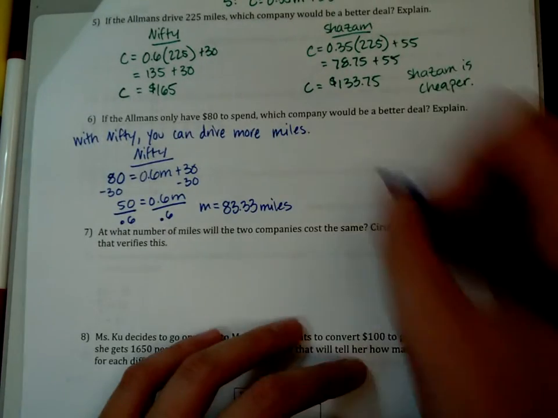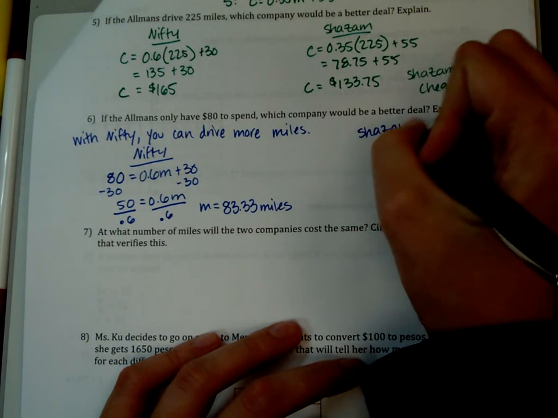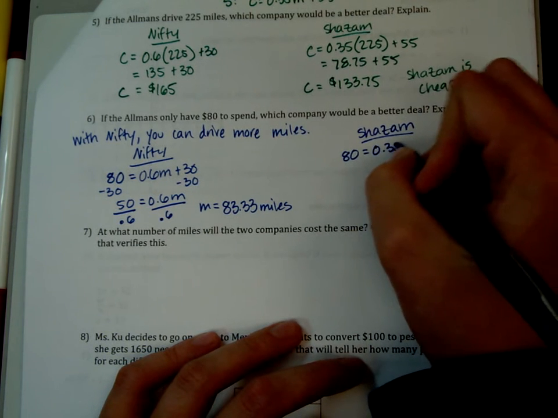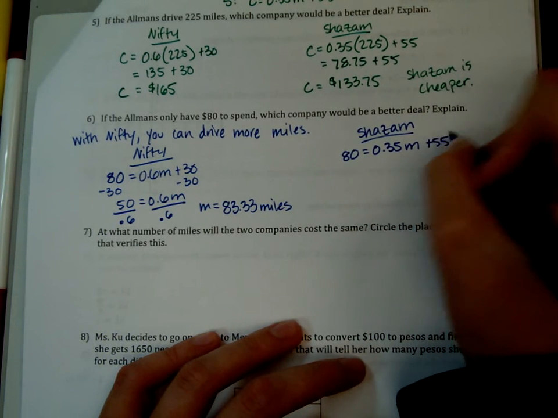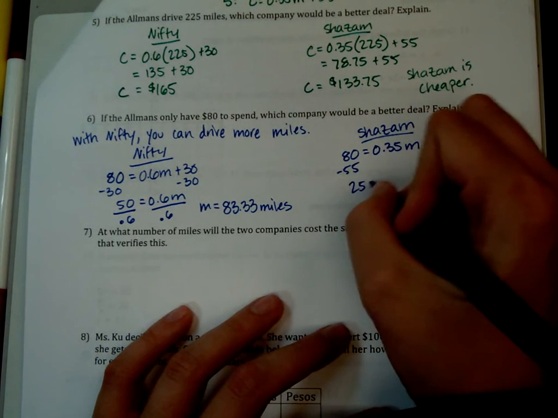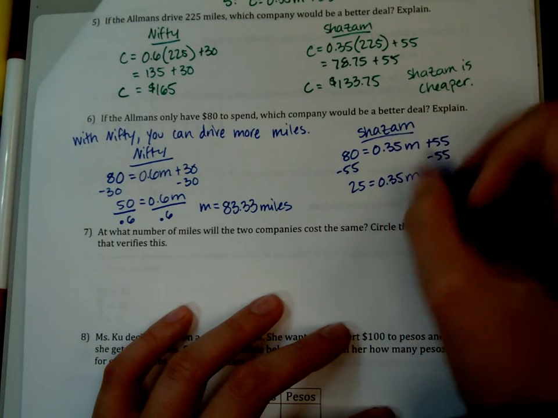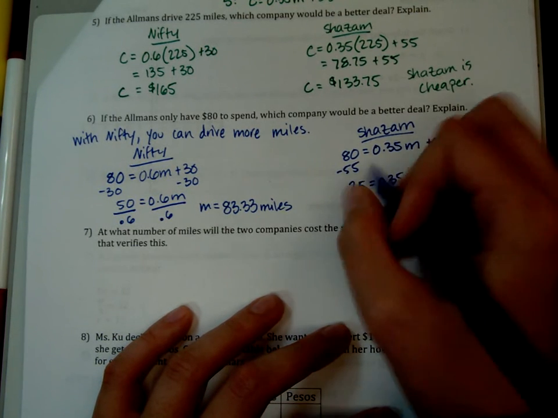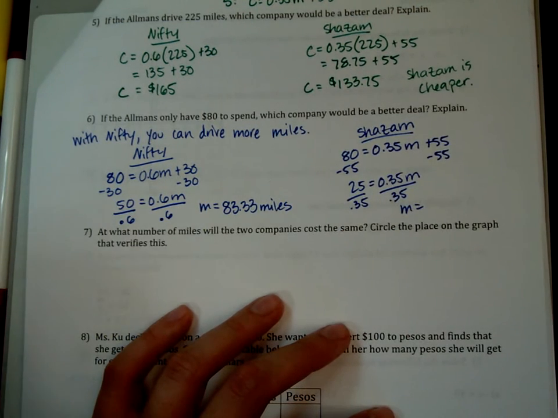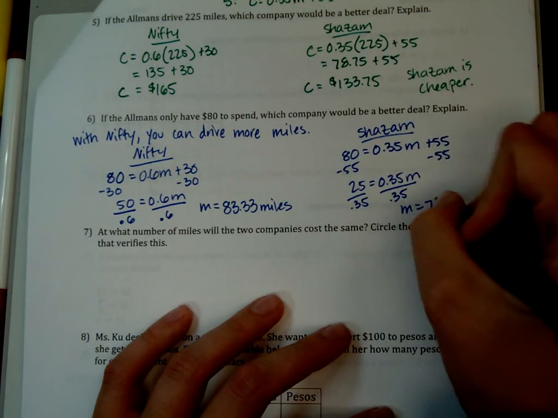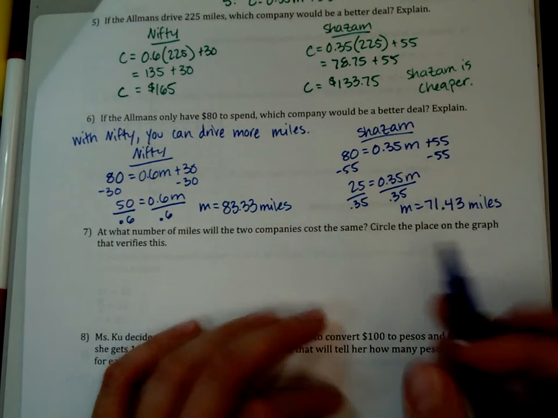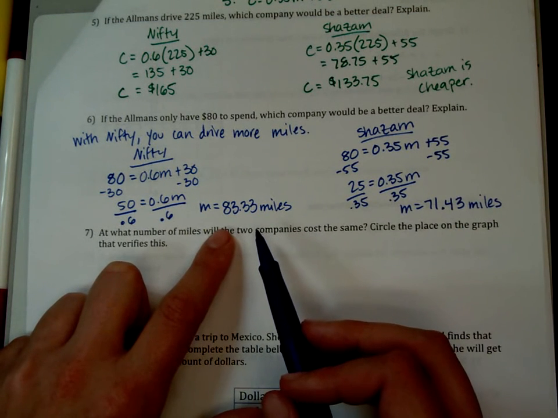If we used Shazam, we plug in 80 for the cost, and we get 80 equals 0.35 times the miles plus 55. Subtract 55 from both sides, and we get 25 equals 0.35 times the miles. Divide by 0.35 on both sides, and we get M equals 71.43 miles. So we can drive more miles if we go with Nifty.